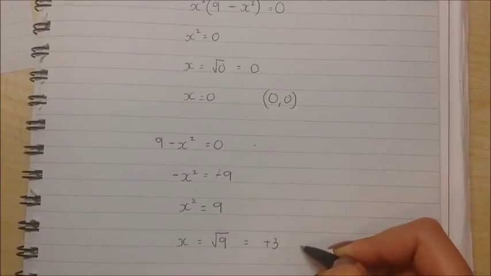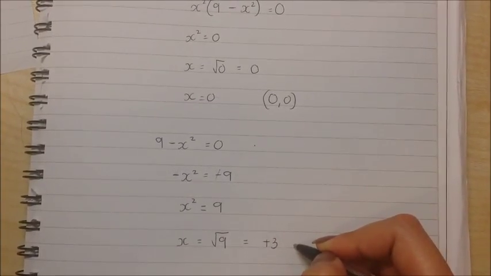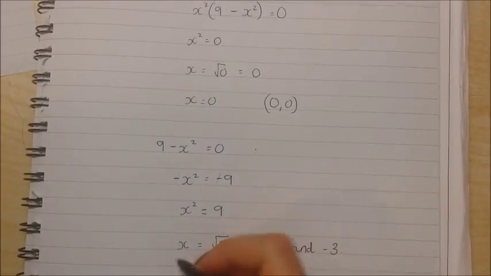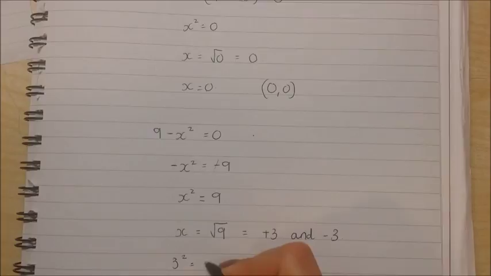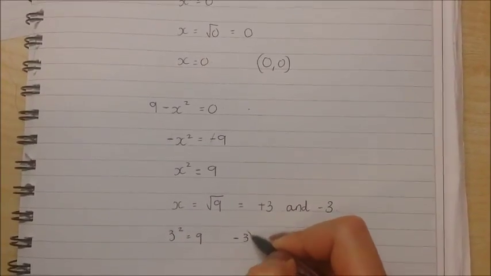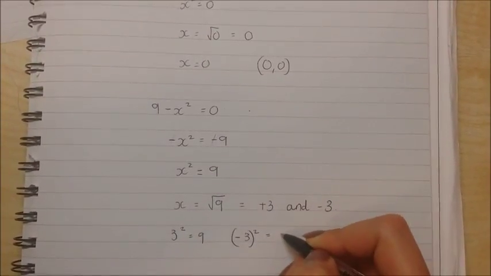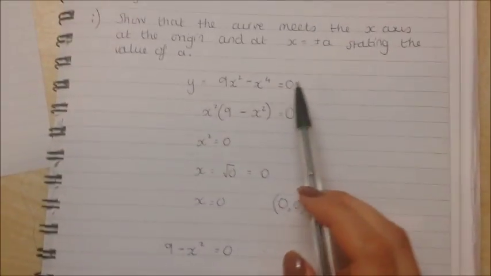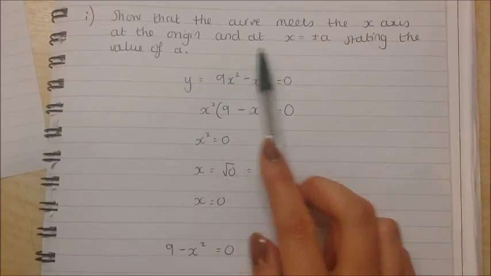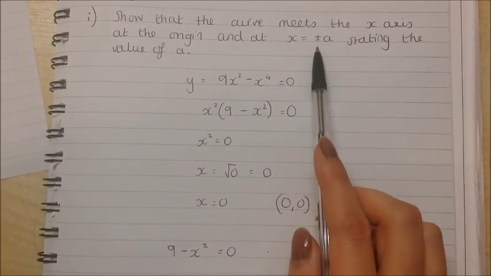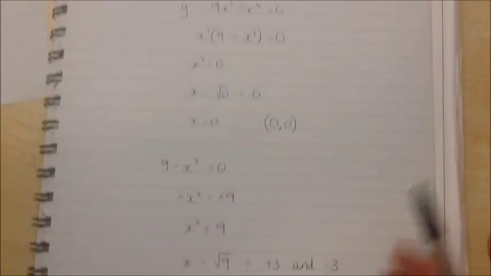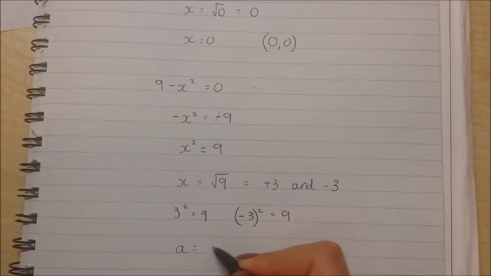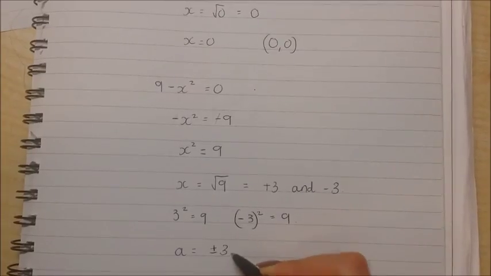plus 3 and minus 3, because 3 squared equals 9 and minus 3 squared also equals 9, so you have to put plus 3 and minus 3, as the question says, at x equals plus or minus a, stating the value of a. So here, the answer to the question is a equals plus or minus 3.